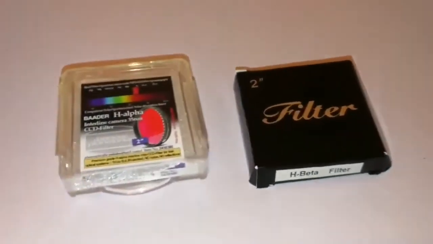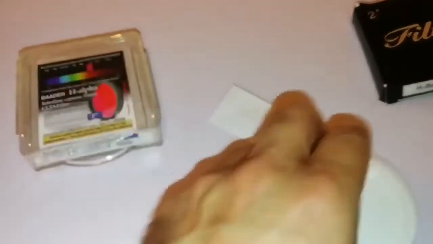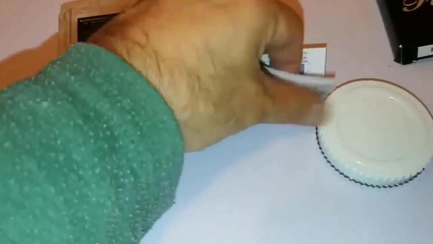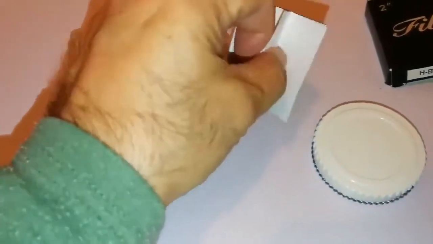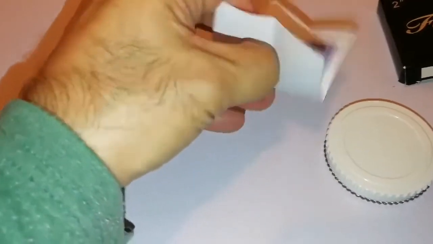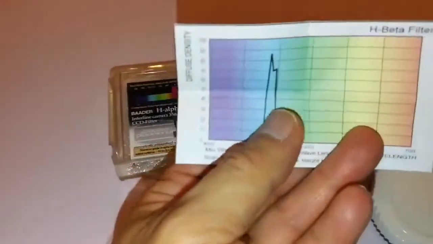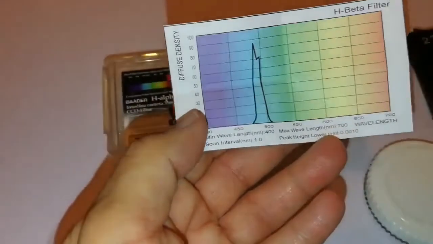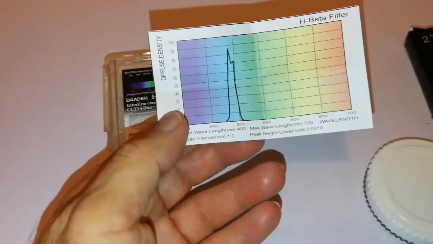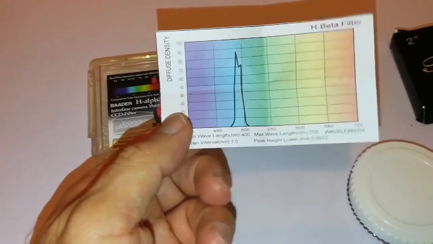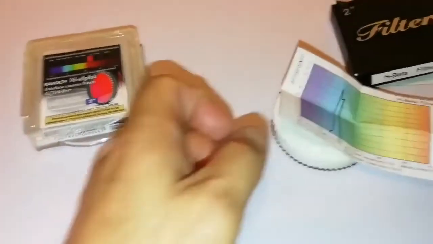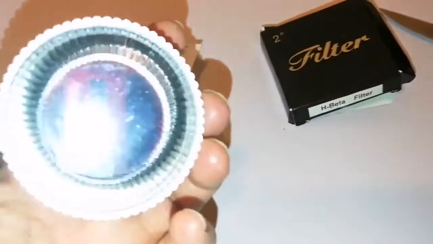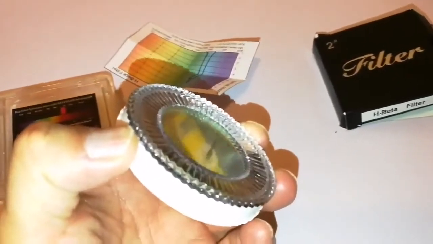Oh, this package is falling apart. I will open them and see how it is. Okay, this is the hydrogen beta filter. The hydrogen beta line is near the oxygen 3, so practically it's useful especially for seeing things like the Horsehead Nebula and a few other objects, about 25 objects you can see in the sky. So that's the filter, and let's open it.